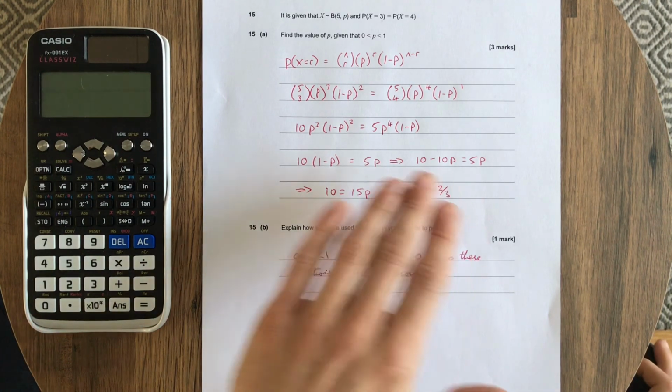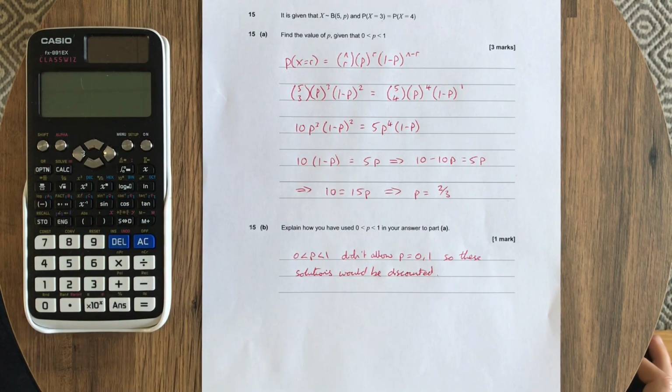Now, obviously, we could have expanded that all and we could have solved it anyway. It would have been a lot more complicated, but it would have still given us the same values. It would have, however, included values of 0 and 1, obviously, there for p. So it's much quicker being able to discount them and solve them in the way that we've done it.